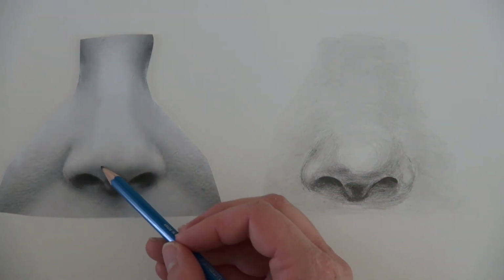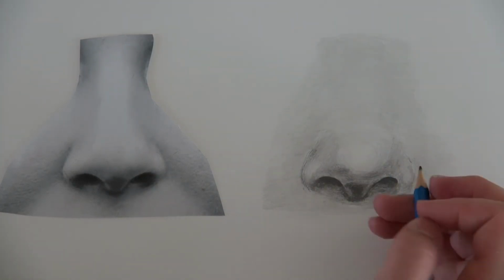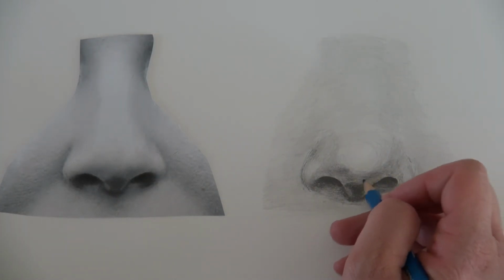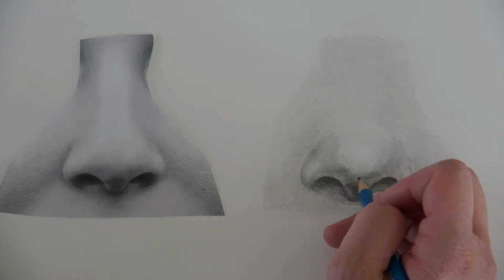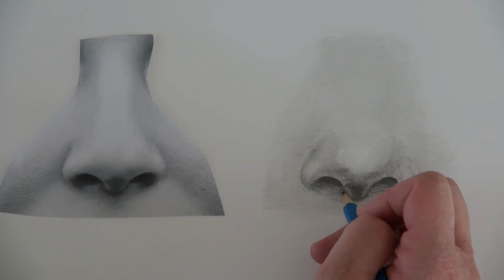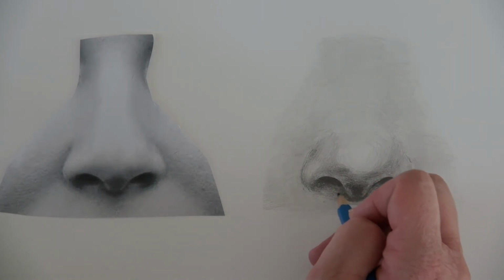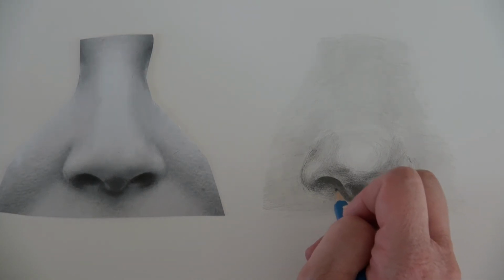I'm going to go back in here and just make sure everything looks pretty good. And then I'm going to come down here too. You can use your H pencils over the top of your B pencils.